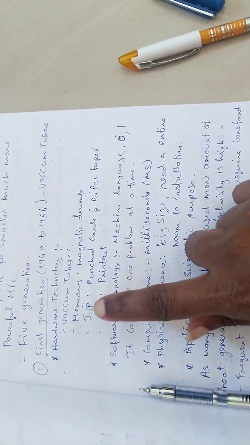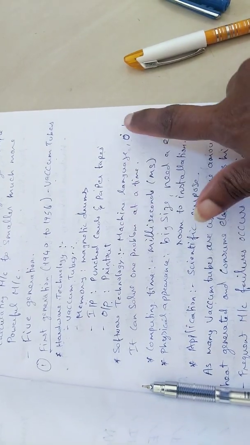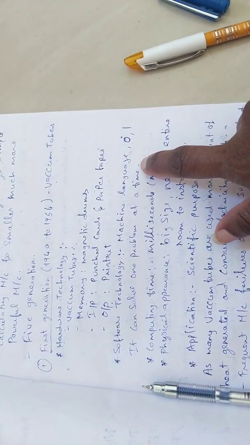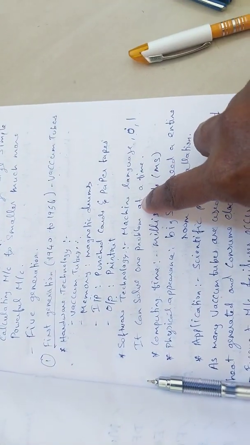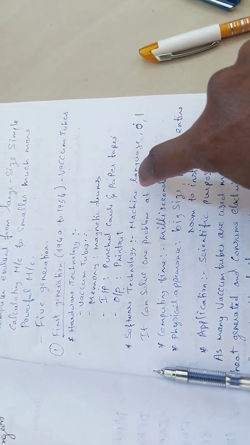So this is the software. If you take software, you should understand that machine language is zeros and ones, and there is no multitasking concept in those days. One problem at a time. So this is how the software was. So that's what we discussed with your hardware and your software.